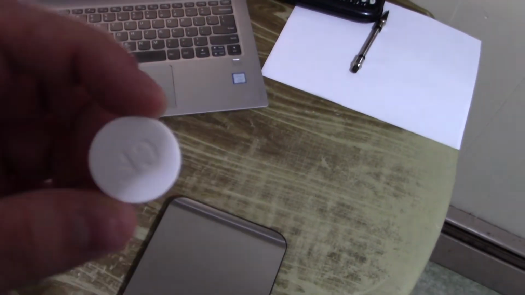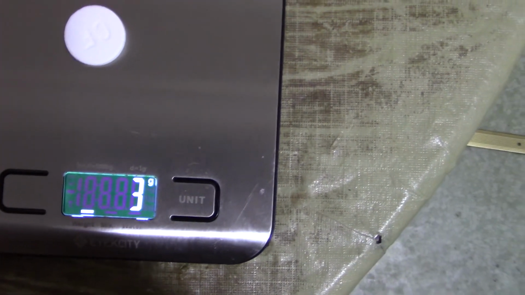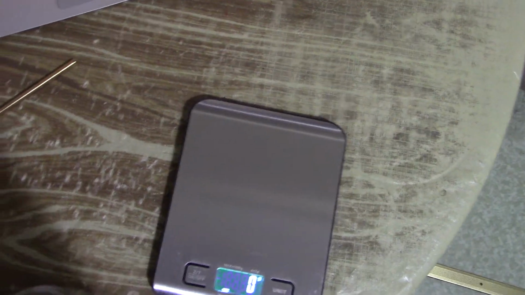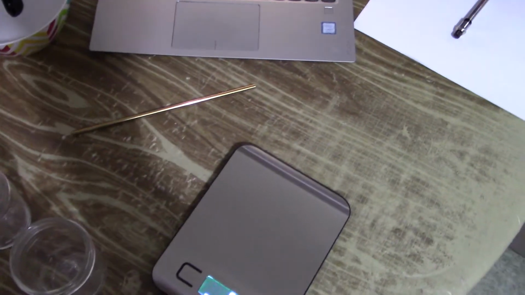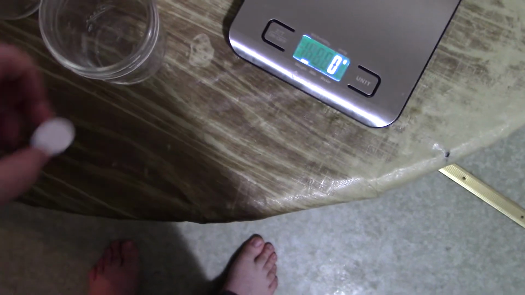So first off, you want to find a way to measure the mass of your Alka-Seltzer tablet. So I got one right here. I found that almost all of them are 3 grams. So you just weigh one and say that they're all 3 grams. Normally you'd want to individually weigh each thing for each trial or run of an experiment. But in this case, all these Alka-Seltzer tablets are the same, so we're good to go.